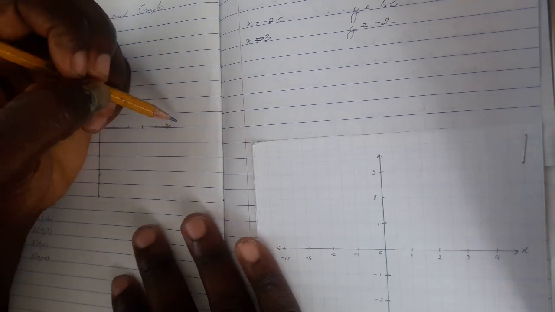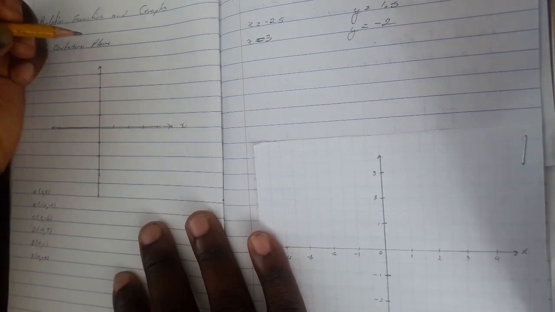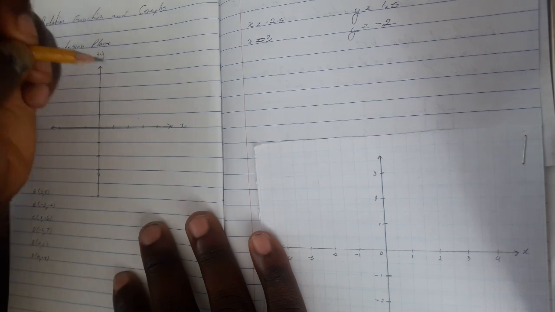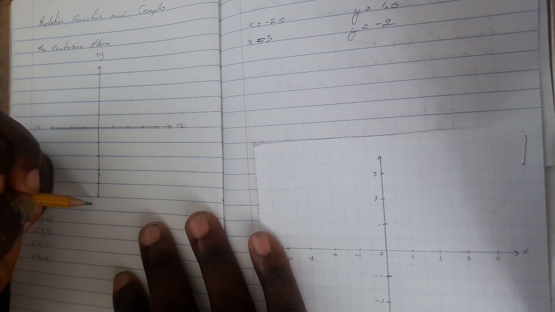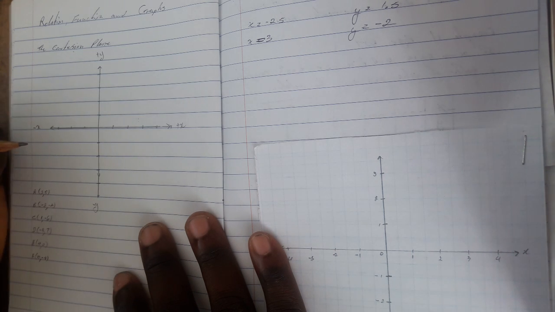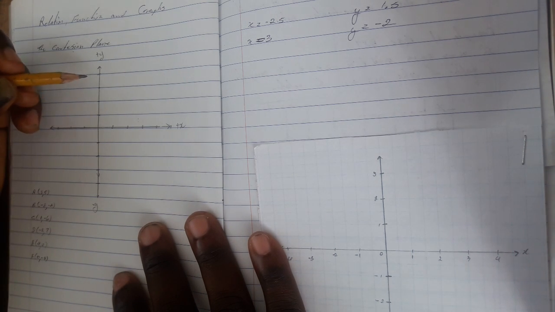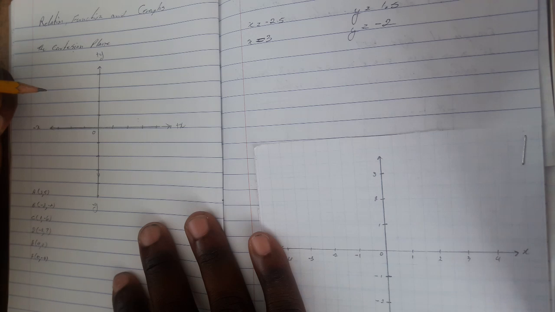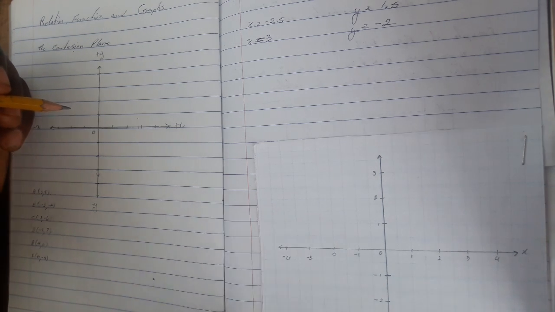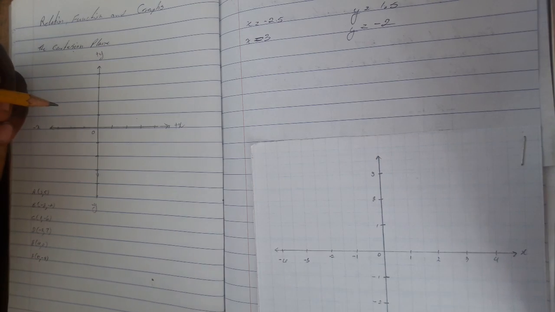This is the x-axis and the y-axis, the positive side and the positive side. This is the negative side of the x-axis. This is the negative side of the y-axis. Where the two axes meet, it's called the origin. The Cartesian plane has units on its axes.